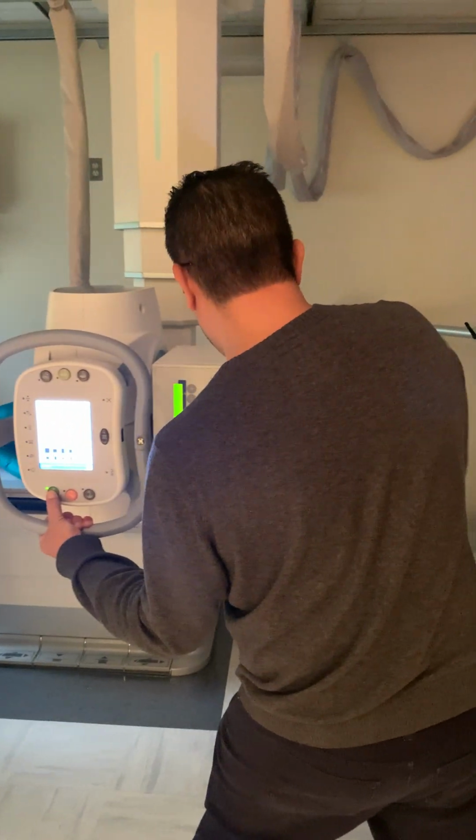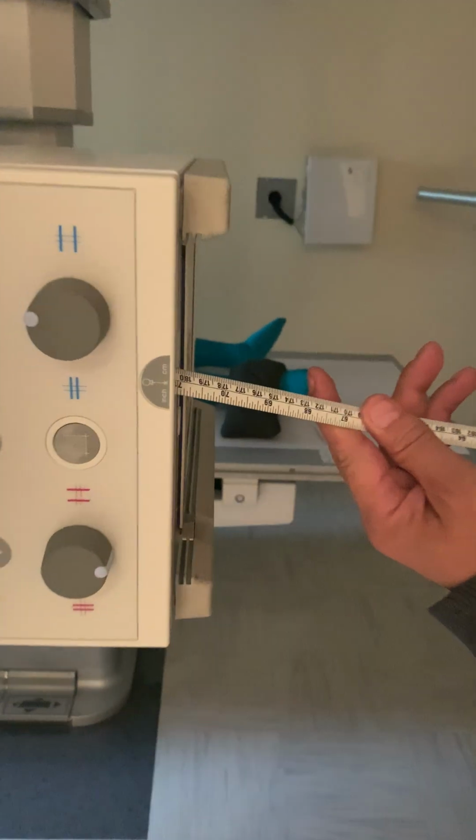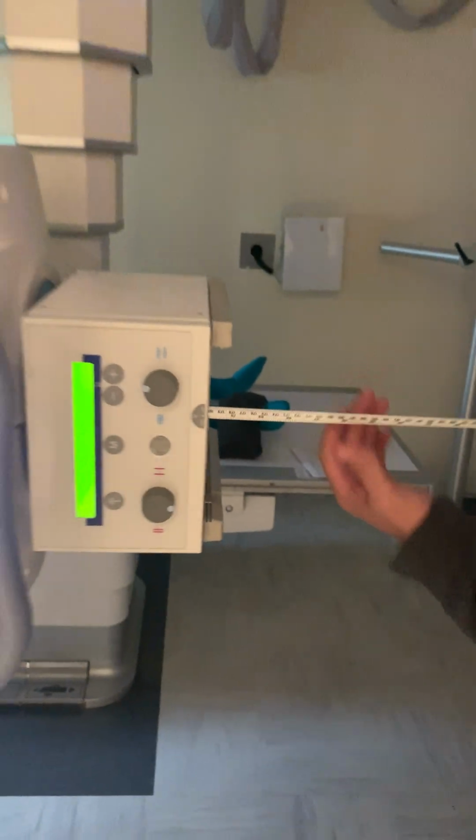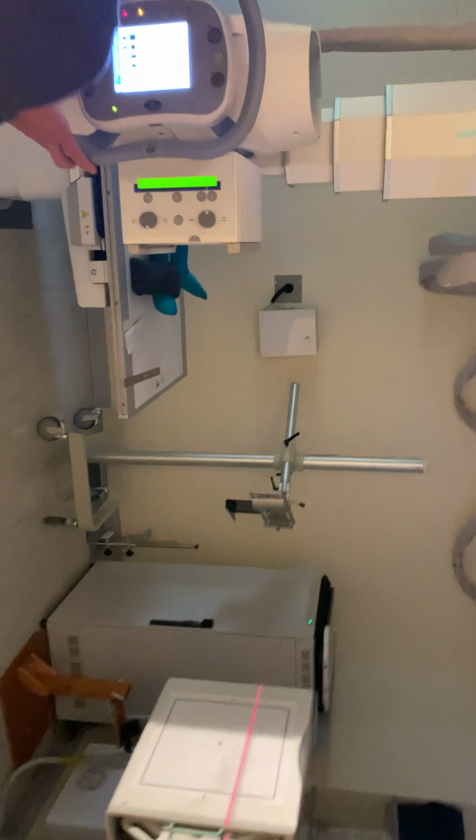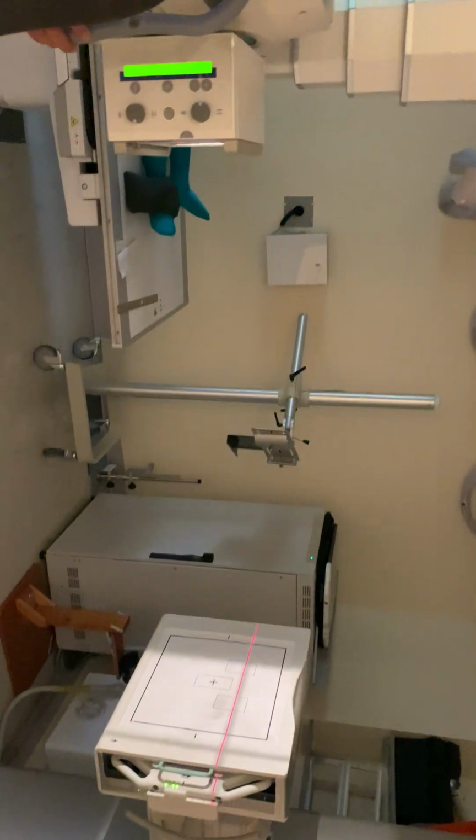I'm gonna go back, and I'm gonna see again. And I got 170, now I got 180. At this point, I'm happy with that. I close my tray, make sure it engages, and once I'm here, I will now center lock.